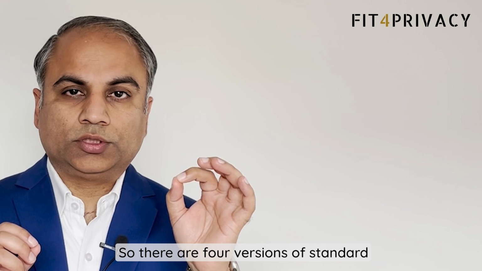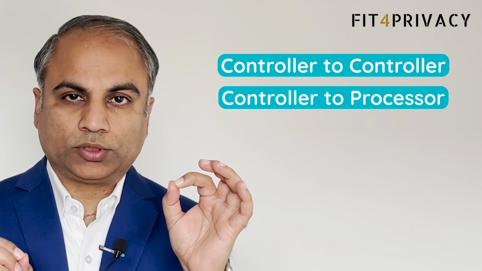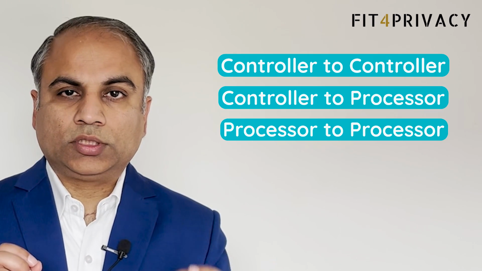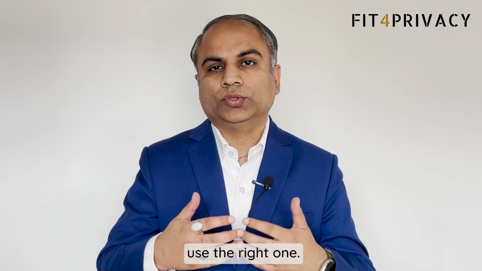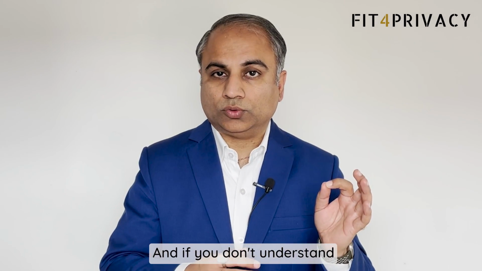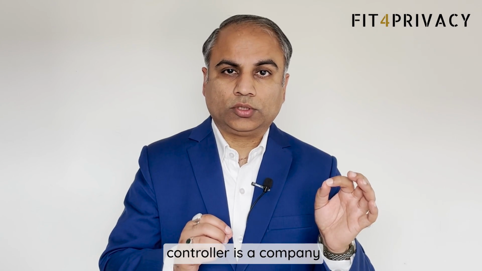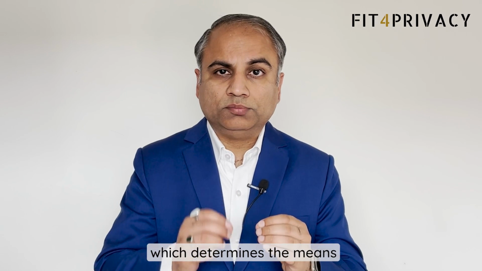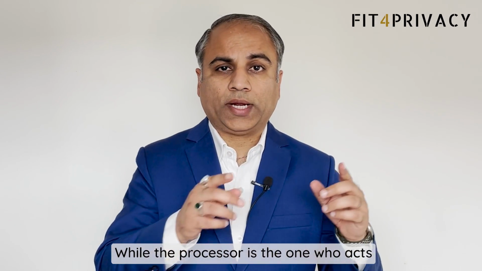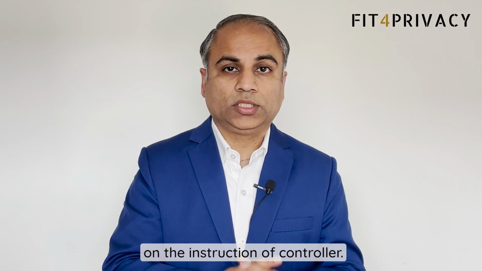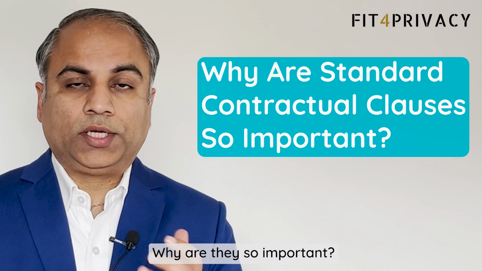So there are 4 versions of standard contractual clauses in the EU: controller to controller, controller to processor, processor to processor, and processor to controller. Based on the role of your company, use the right one. And if you don't understand the role of controller or processor, in short, the controller is the company which determines the means and purposes of personal data processing, while the processor is the one who acts on the instruction of the controller, that is the contract.